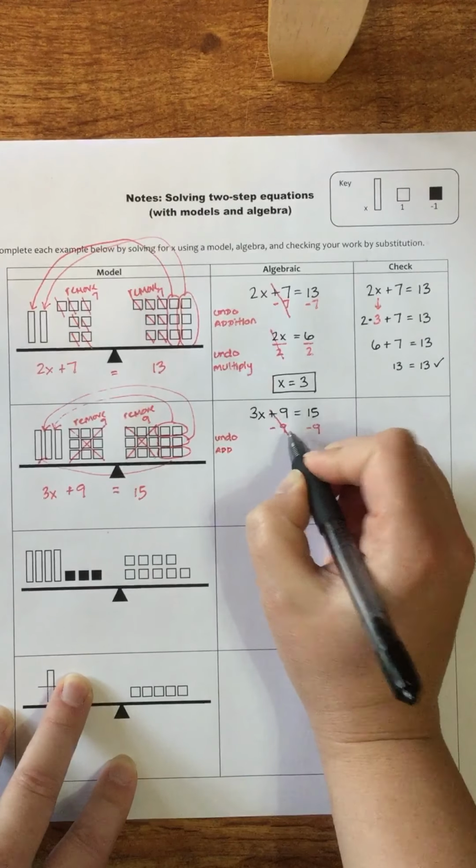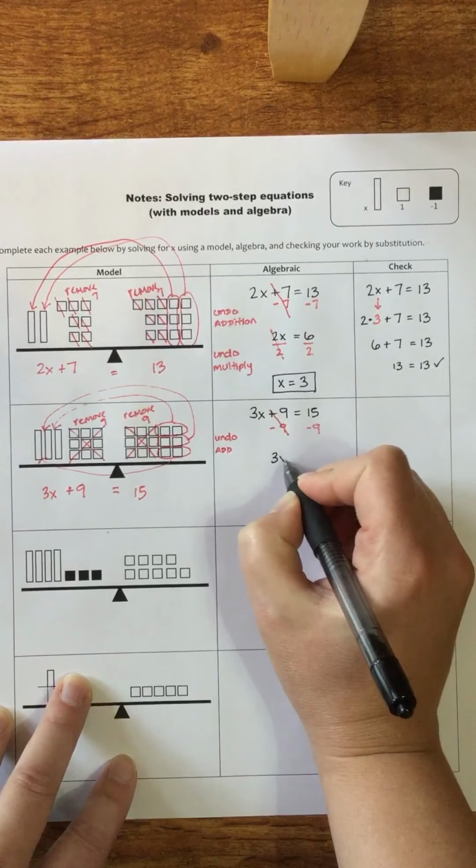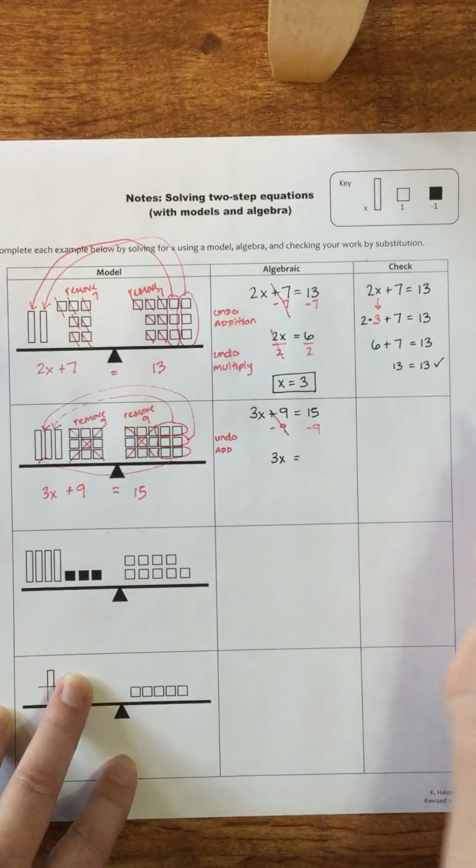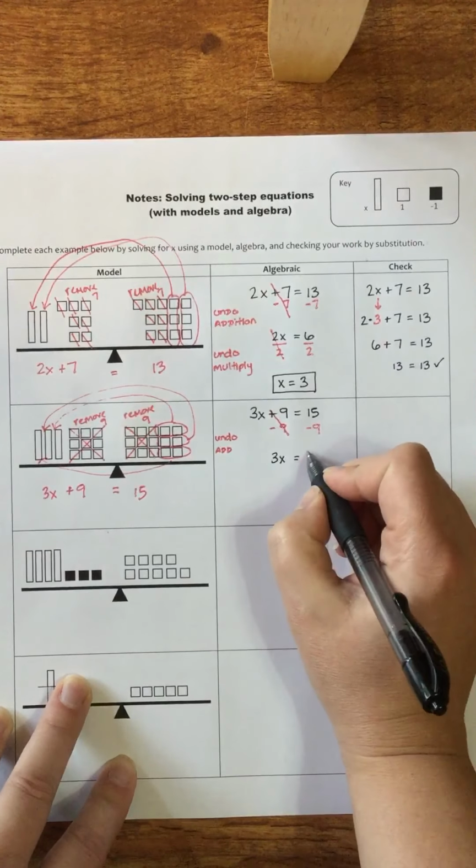Plus 9 and minus 9 will cancel each other out because they are inverse operations. That would only leave 3 x's. 15 minus 9 is 6.